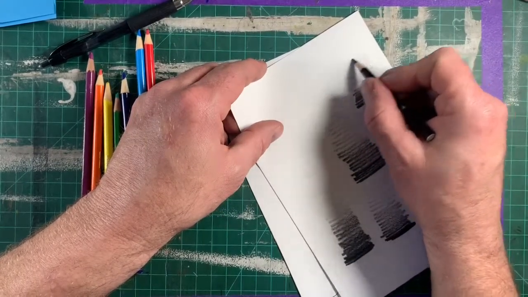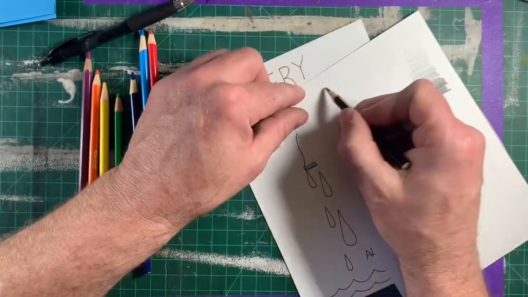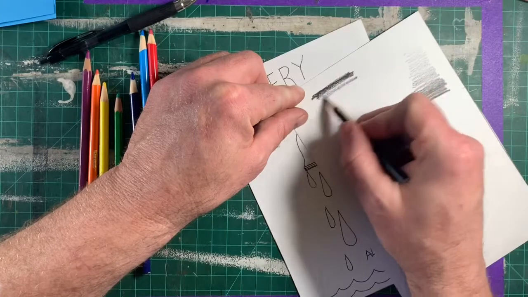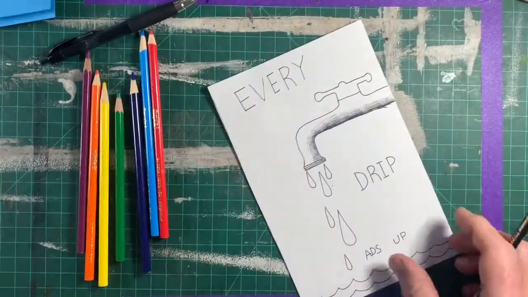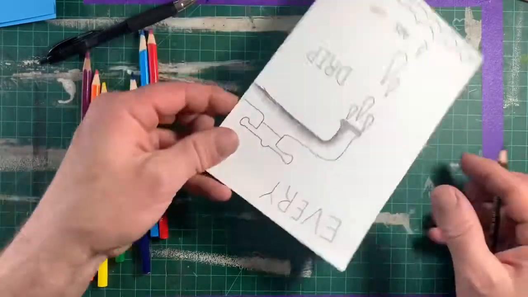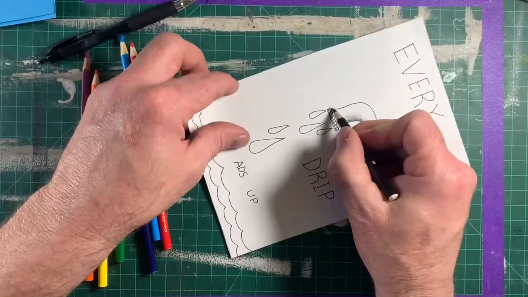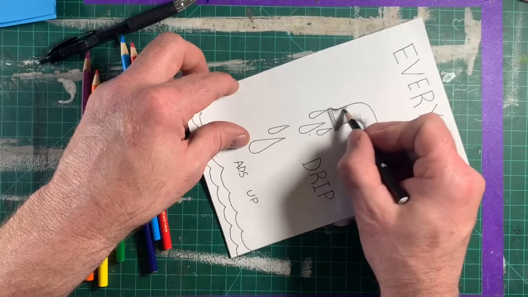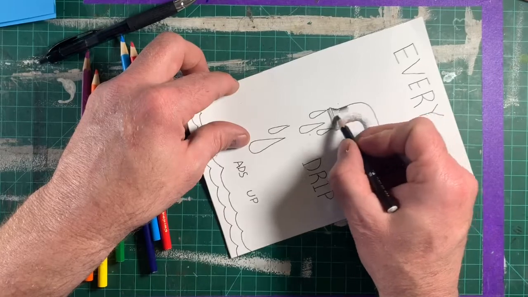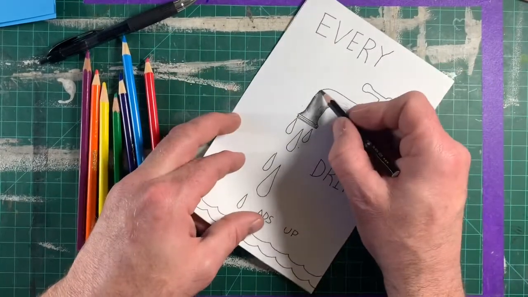You can do it in both directions if you get good at it. It's all about pressure that you're putting on your pencil, or your colored pencil in this case, or a crayon or a marker. So I'm going to do the same thing here. I'm going to start dark and fade into the middle, leaving the middle basically white.